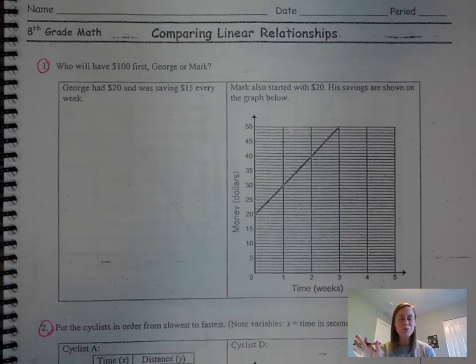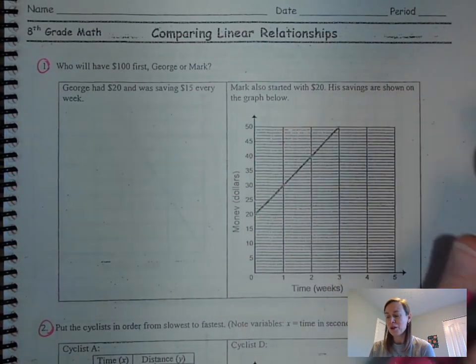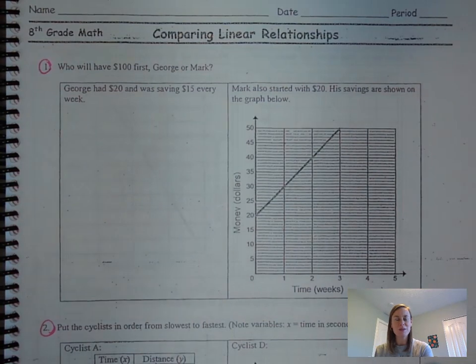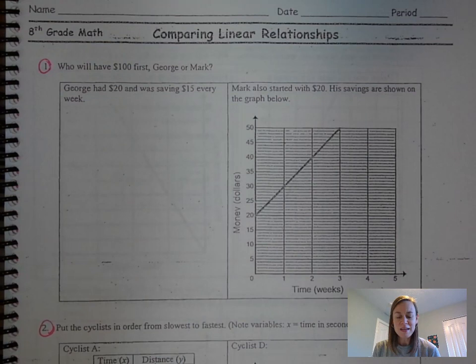Hello there, math students, and welcome to our lesson on comparing linear relationships. We are going to be solving all of these problems the same way, and that is going to be by finding their unit rates. As you may know, I know you've had some experience with unit rates.